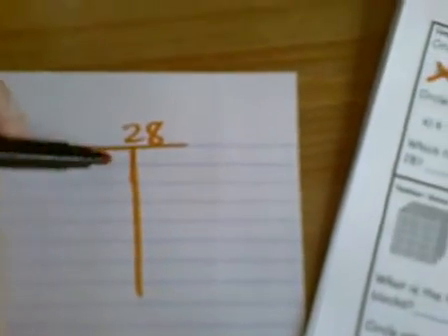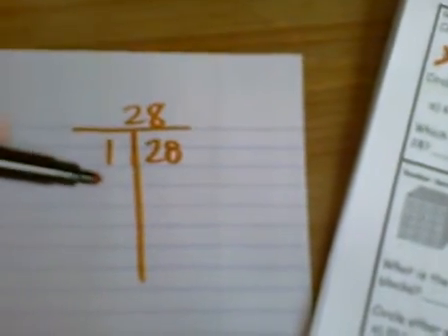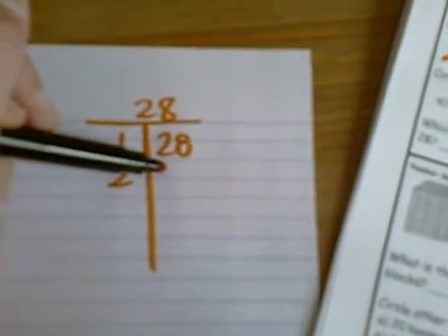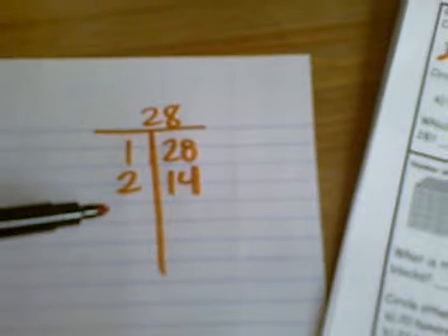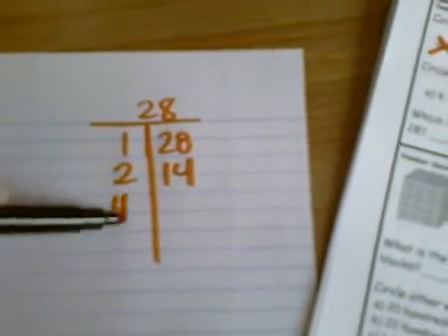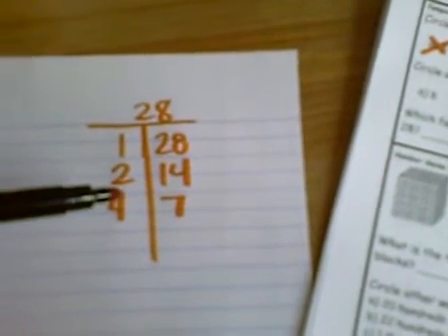Next one, circle all the factors of 28. So I'm going to solve on my T-chart. 1 times 28 equals 28. It's even, so 2 times 14 equals 28. There's nothing times 3 that equals 28. 4 times 7 is 28.